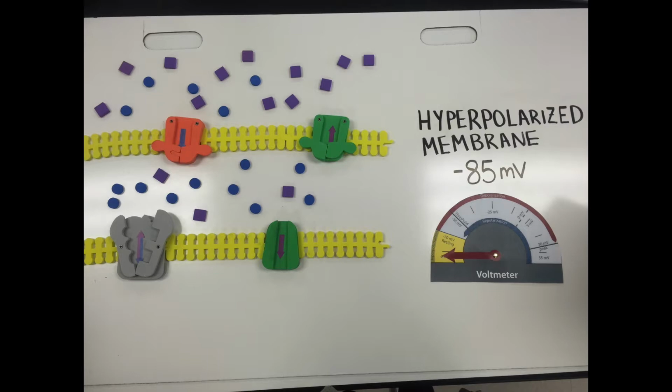Then the potassium channels and sodium channels close. Then the cell uses the sodium-potassium pump to re-establish the resting potential by pumping out sodium and pumping in potassium. In order to accomplish this, the pump uses energy in the form of ATP.